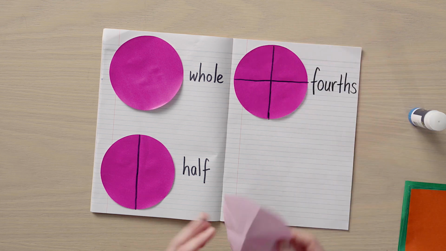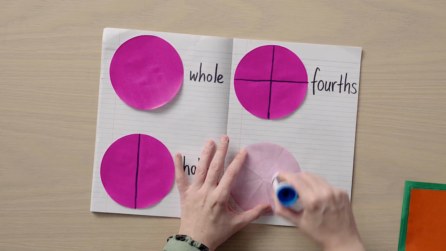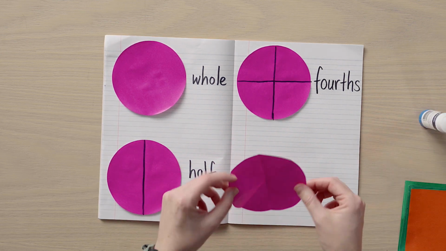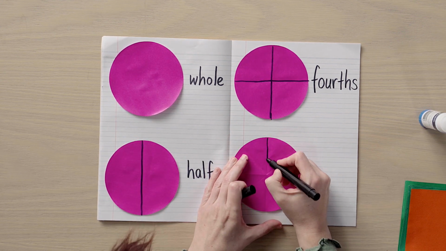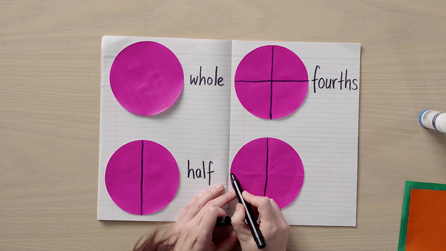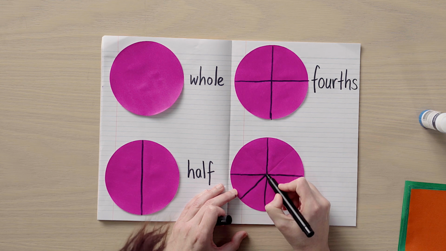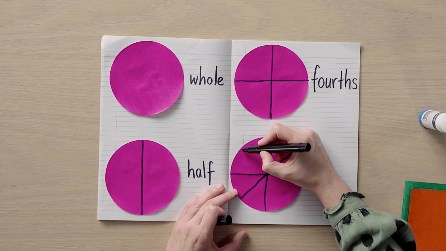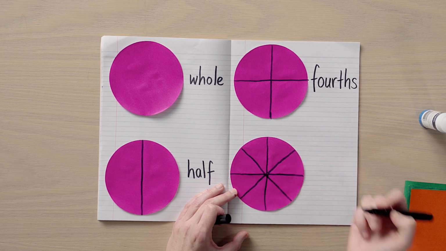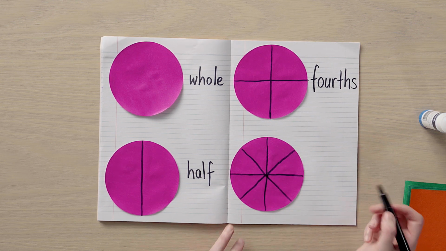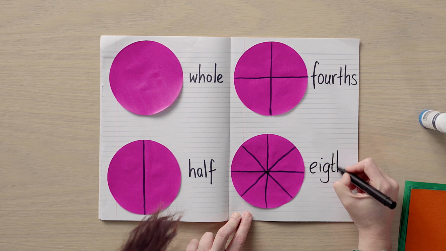And the last one is our 8ths. 8 equal parts. Stick that one into your book. And you might like, again, draw the lines. Don't worry too much if they're not perfectly straight. As you can see, mine are not perfectly straight. Try your best. Do it nice and slowly, carefully, so that you make as little mistakes as possible. So this one has been shared into 8ths.